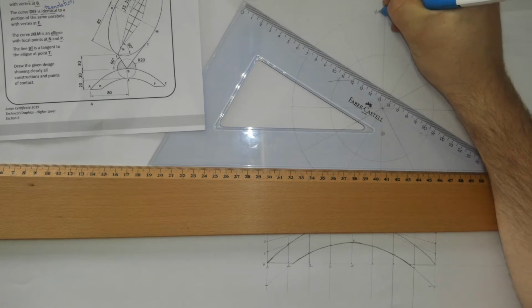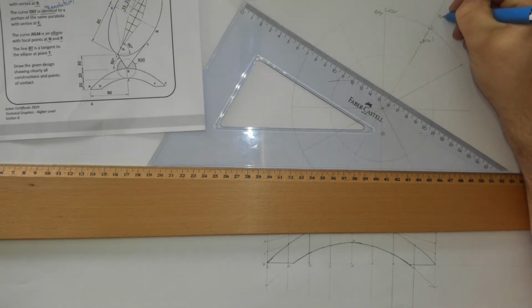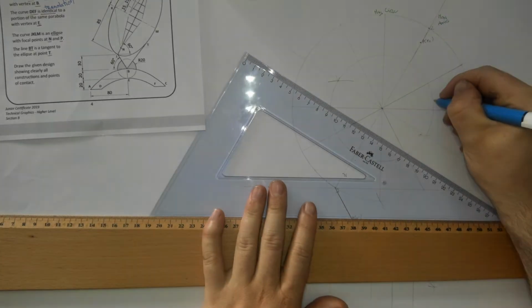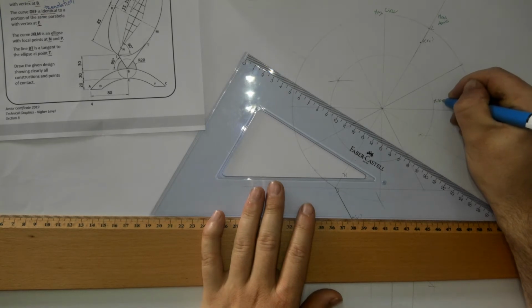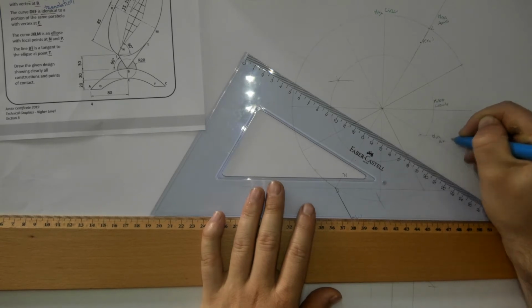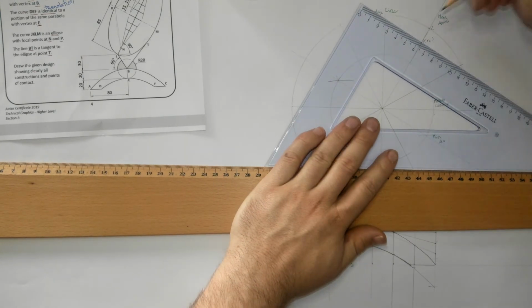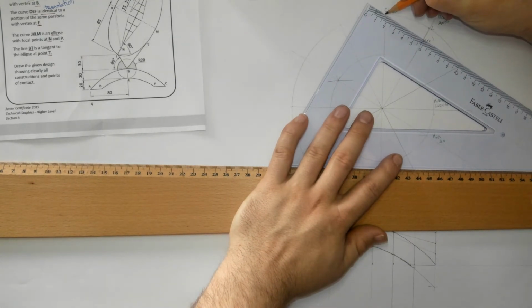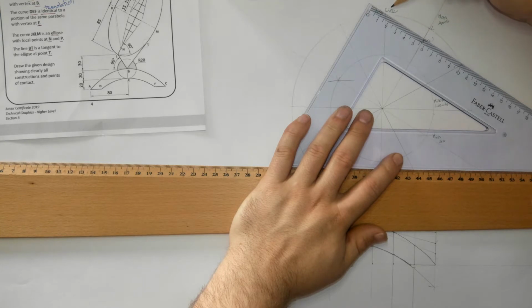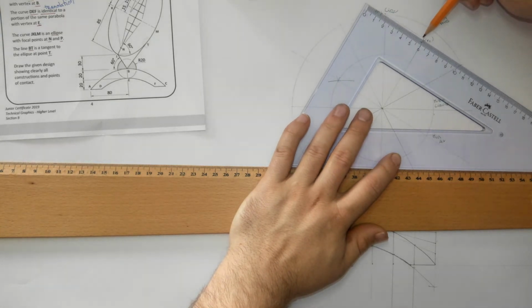Major circle, major axis, minor circle, minor axis. Right, so where the division lines hit the major circle, we're going to go parallel to the minor axis towards the major. So we're going to go parallel there.